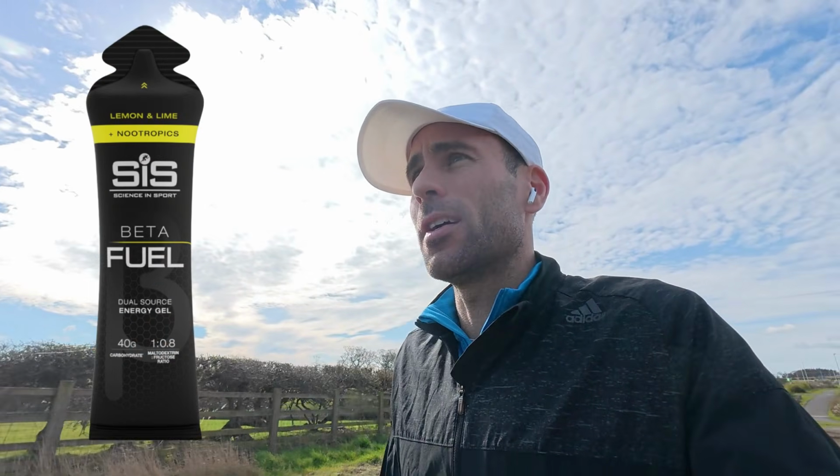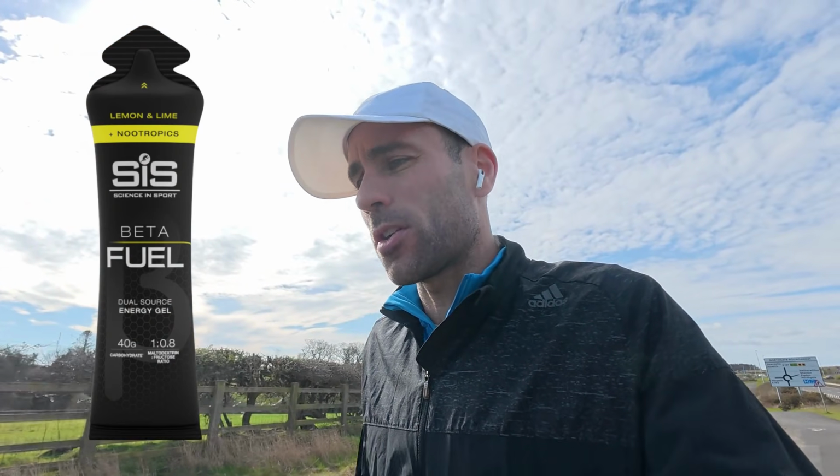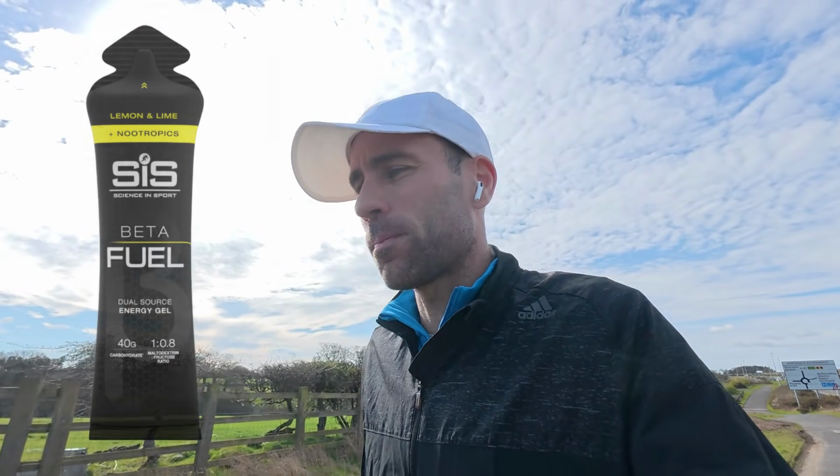Then I've got a nootropics gel, which has got some caffeine and other stimulants in. I'm going to take that at the start of the 9 mile, because I want to give that a test just to see how I feel running in and around marathon pace. Then I've got a couple of bottles.